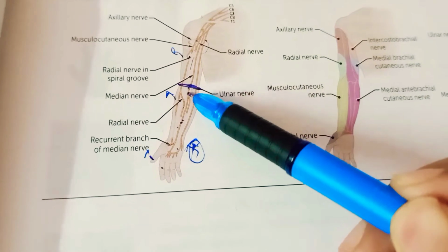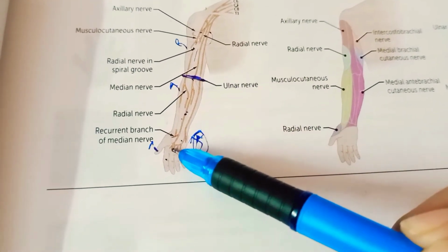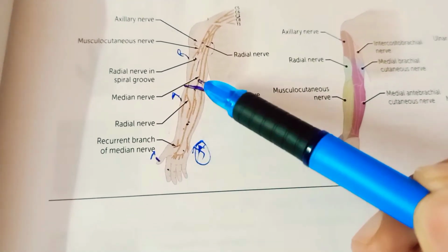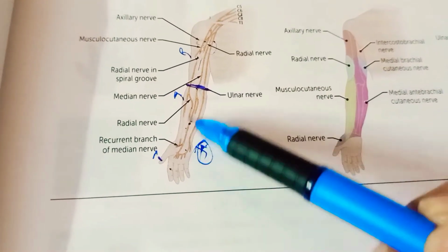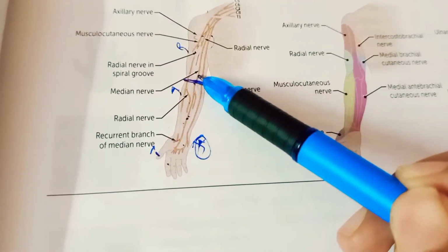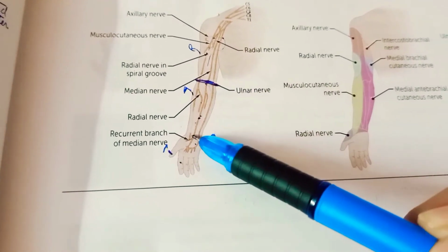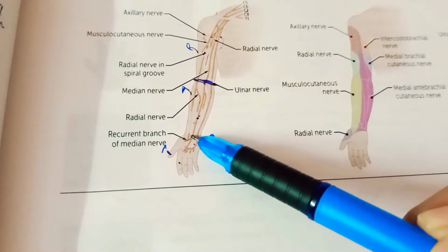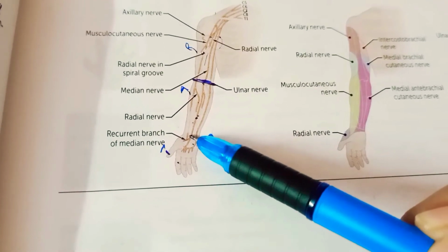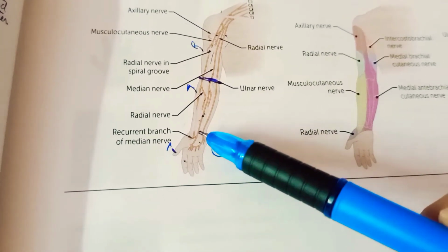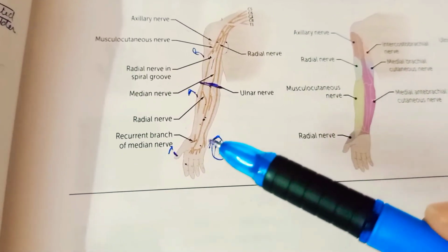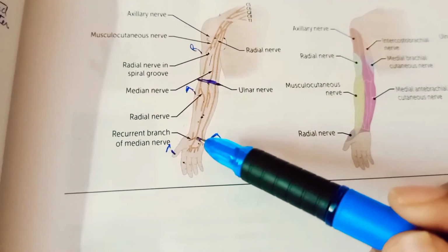Okay, let us follow it. You can see it is going till your hand. So it has a proximal lesion and a distal lesion. The proximal lesion will be in the supracondylar fracture of humerus, and the distal lesion will be here because of carpal tunnel syndrome. In carpal tunnel syndrome, whenever there is a wrist laceration, in that case you will get the distal lesion of the median nerve.